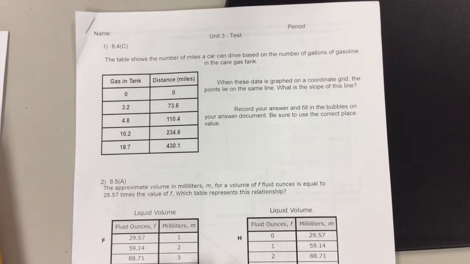Hi guys, I'm going over the answers so you can correct your Unit 3 test.